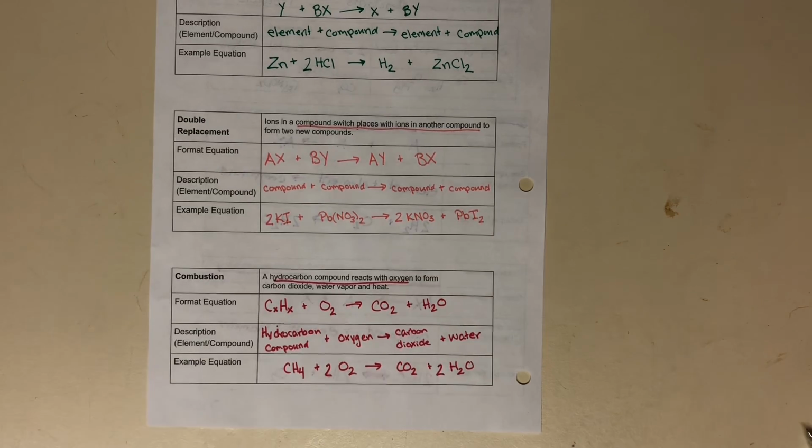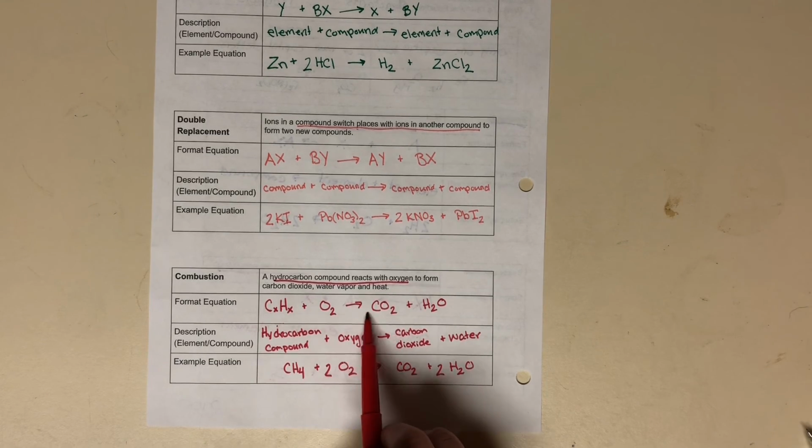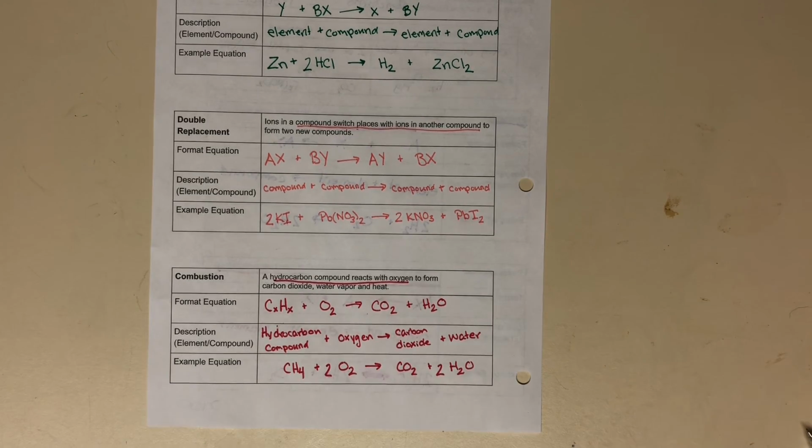So the only things that are going to change in a combustion reaction are these X's and the coefficients to balance the equations. It's the only thing that's ever going to change. Okay?